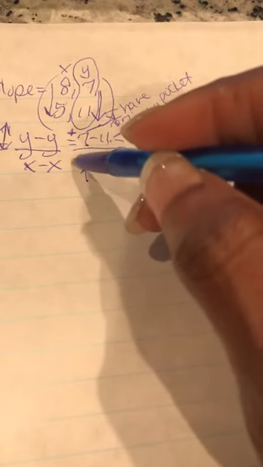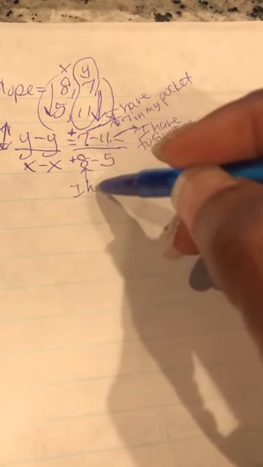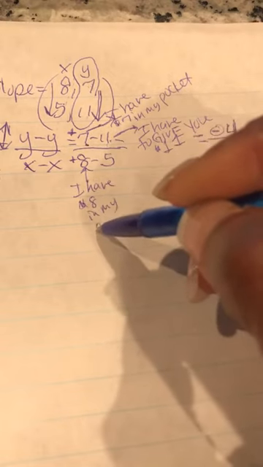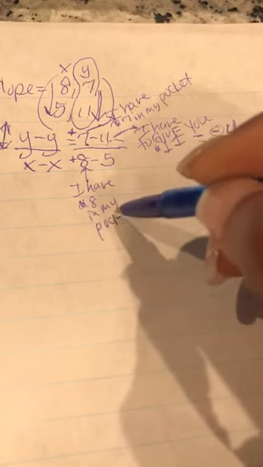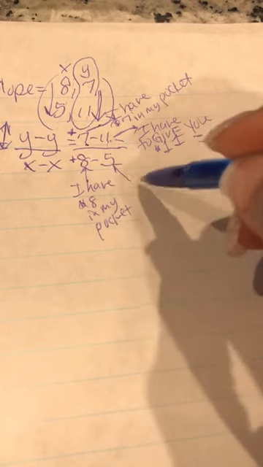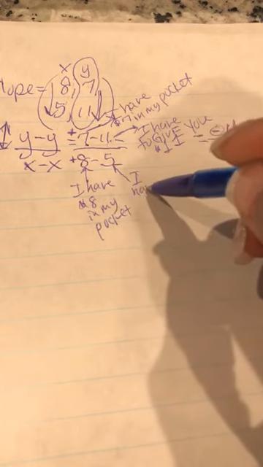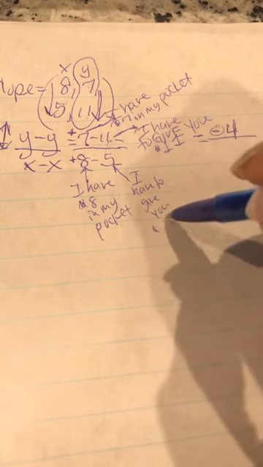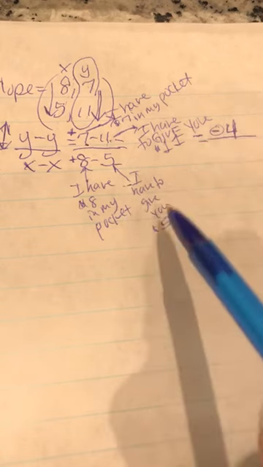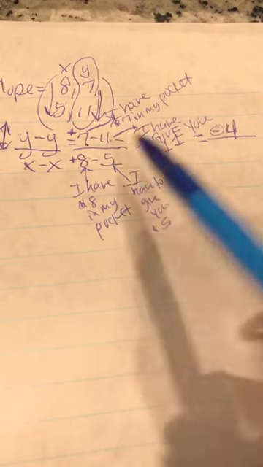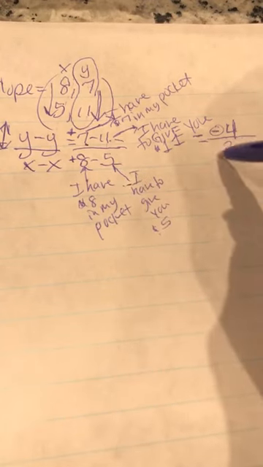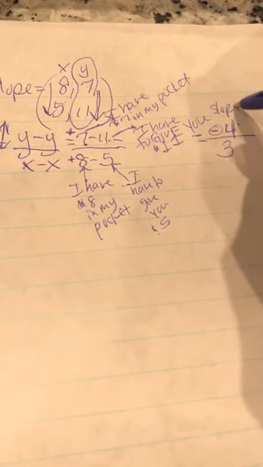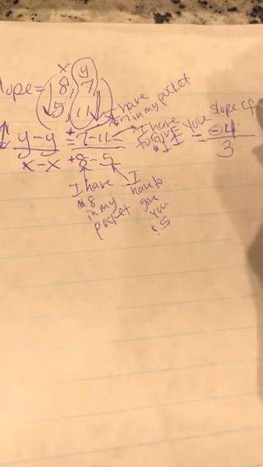The 8, there's an imaginary plus sign in front of the 8. That means I have $8 in my pocket. The negative sign in front of the 5 means I have to give you $5. If I have 8 in my pocket, I have to give you 5. I have enough to give you. That means I have $3 left in my pocket. So we have a negative 4 over 3. That is the slope of line F.